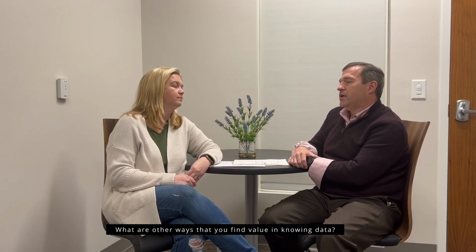And then how do you use this information once you have it? Tell me about the value. You talked about Ms. Smith and non-actionable work. Knowing that you have so much non-actionable work would maybe cause you to put together some protocols or some things in your clinic to reduce that alert burden to help her out specifically. But what are other ways that you find value in knowing data?